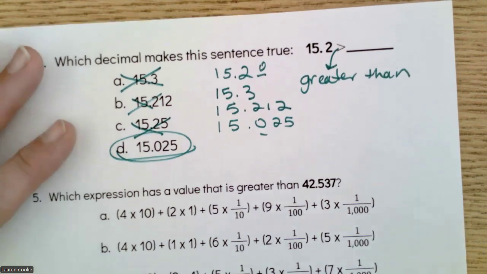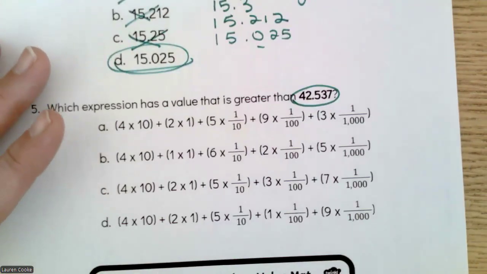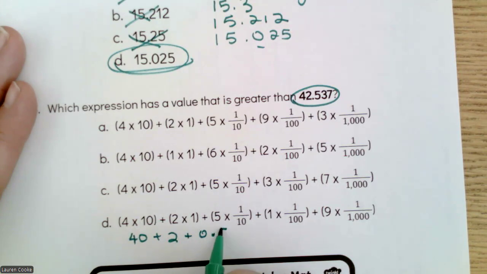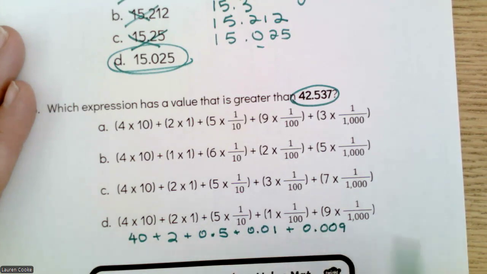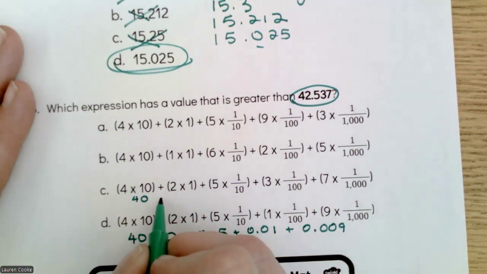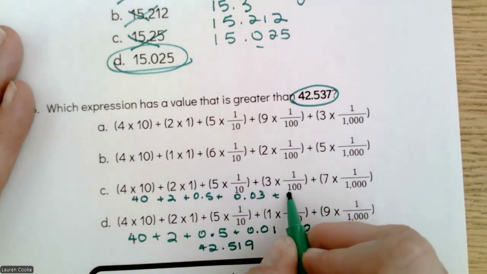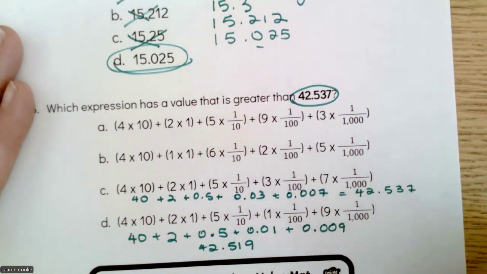Okay, and then which expression has a value greater than this? So I'm going to solve all of them. I usually start from D and then I move up, just a silly quirk I've had in my life. So I have 40 plus 2 plus 5/10 plus 1/100 plus 9/1000. So I have 42.519. This one is 40 plus 2 plus 5/10 plus 3/100 plus 7/1000, which equals 42.537.